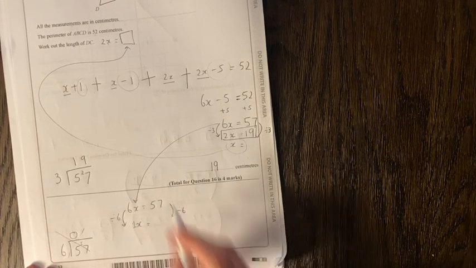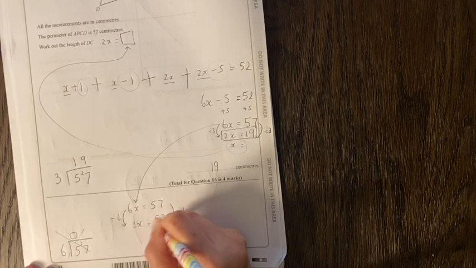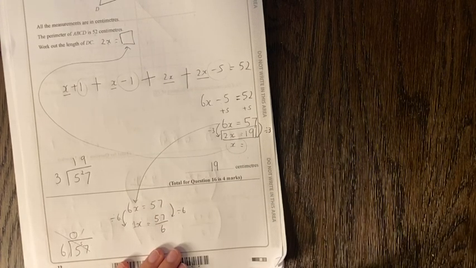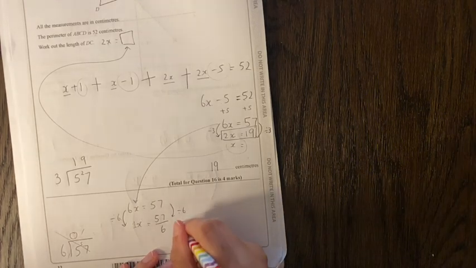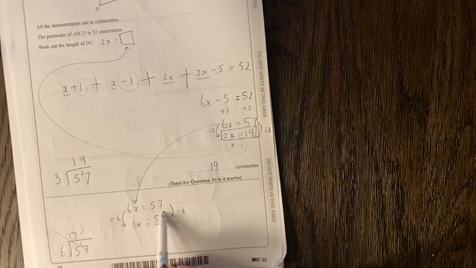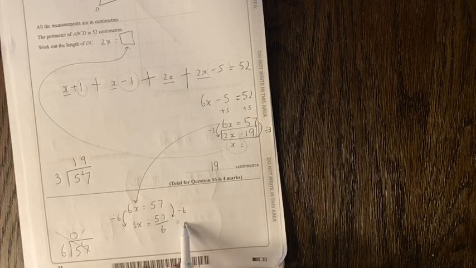I can write it as a fraction and try and simplify. So 57 over 6, without a calculator, to try and simplify that. Let's try and halve it. Okay, we can't do that because that's an odd number. We know 3 might be something that goes into it.